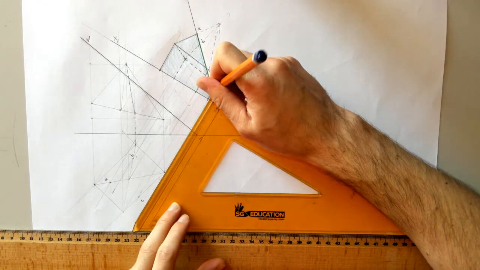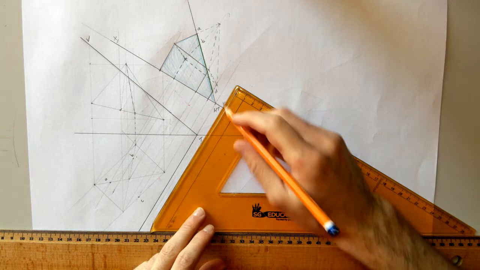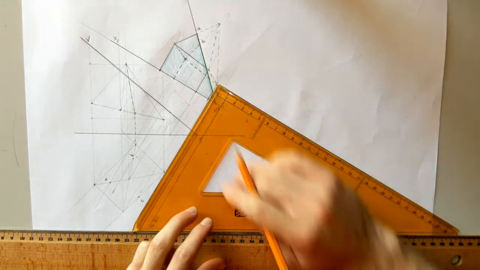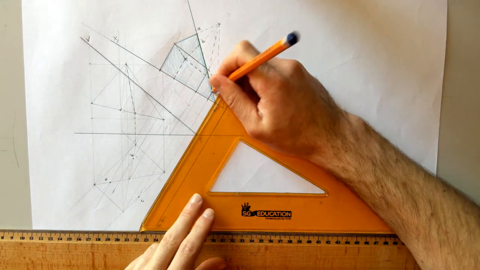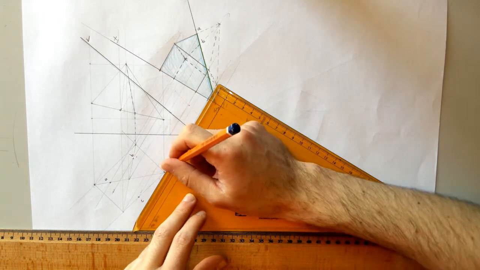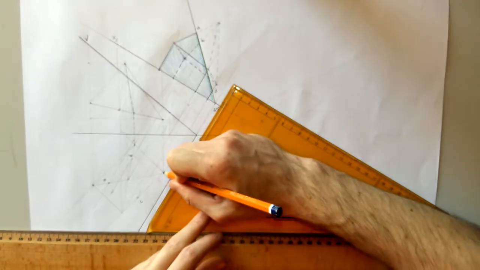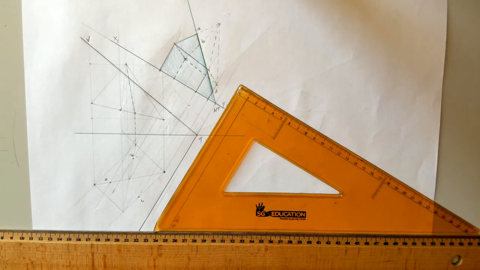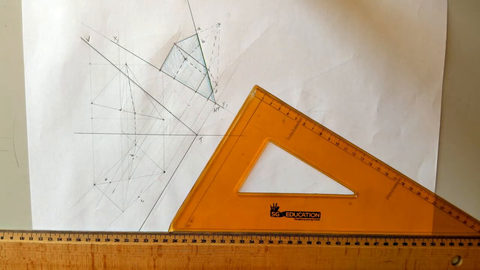And then D I have marked and that actually occurs at the edge there. So it just goes over that point. So it's on the actual line there.